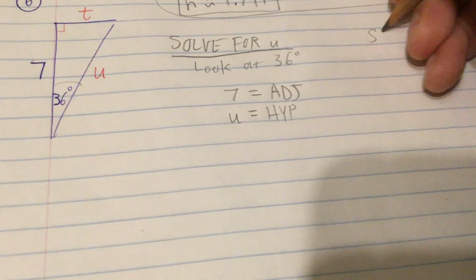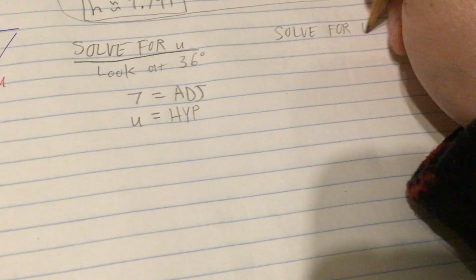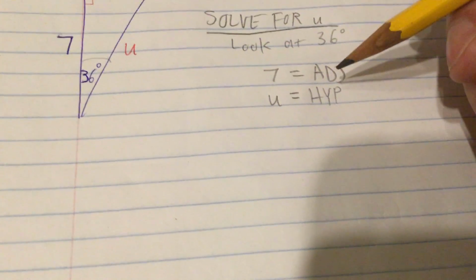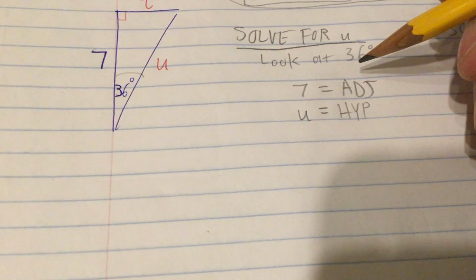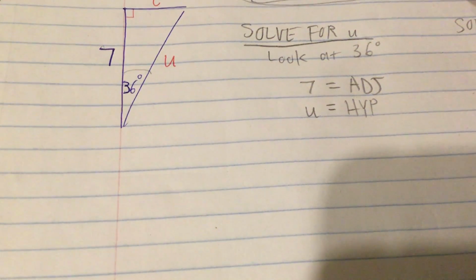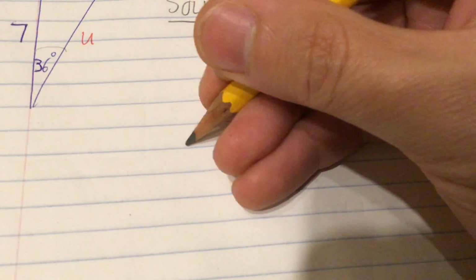Okay? Let me just get the other side out of the way. I don't want to make it disorganized again. So what trig ratio am I going to use if I look at my 36-degree angle and I have an adjacent side and a hypotenuse? I'm going to use the cosine ratio.